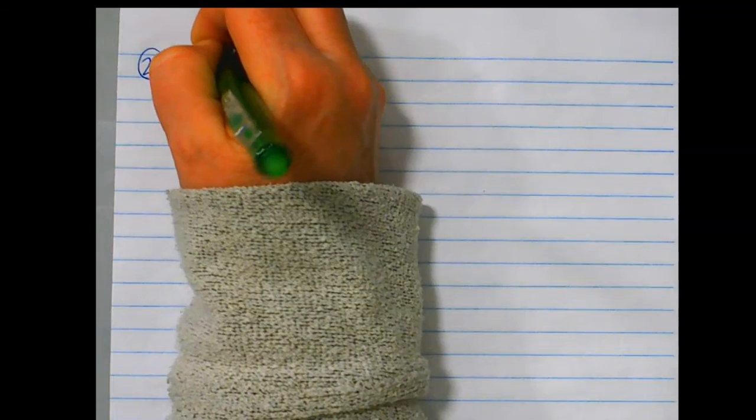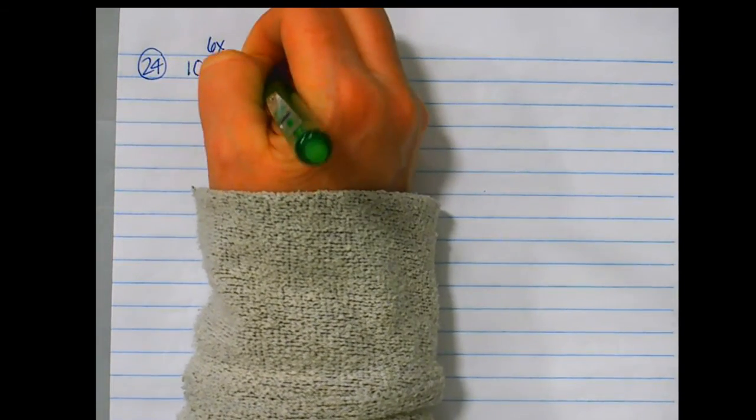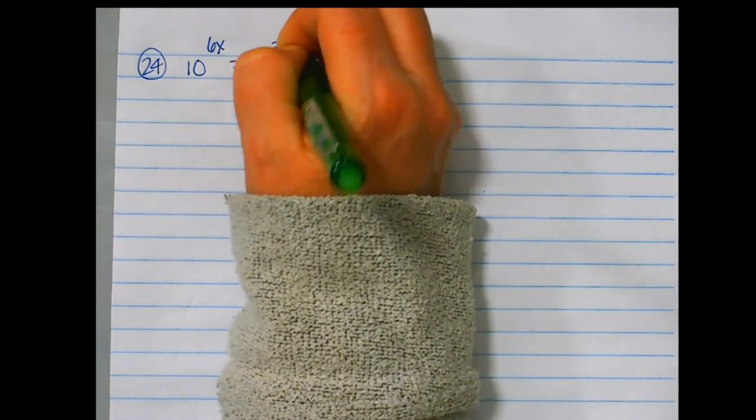Number 11, 15, 24. Number 24: 10 to the 6x equals 3 to the 3x plus 4. So this problem is like 15. I have 2 exponentials. Javier, do you want to undo the 10 as a base or the 3? It doesn't matter, we just pick one.